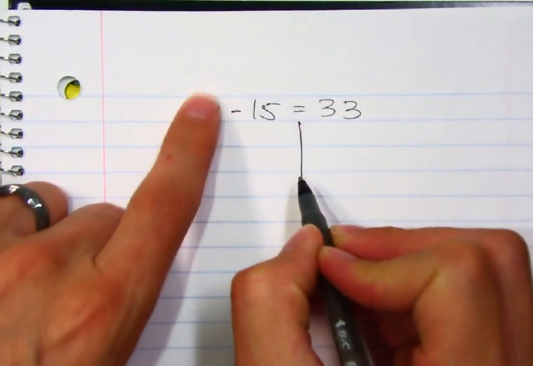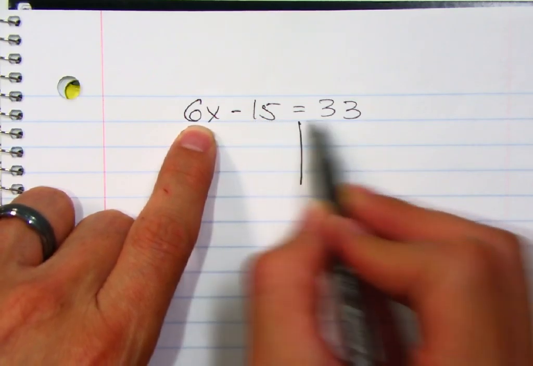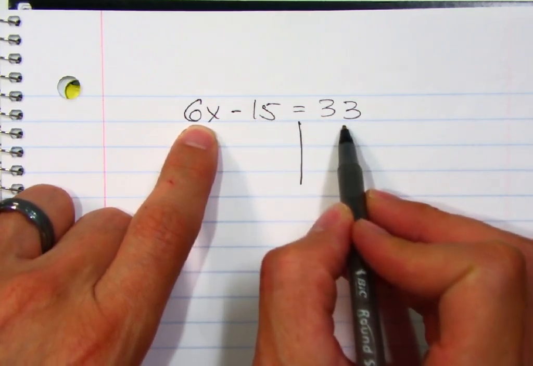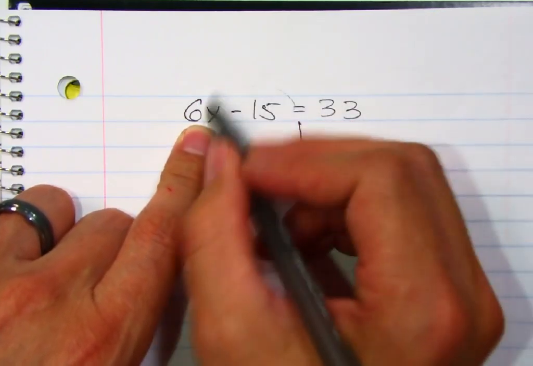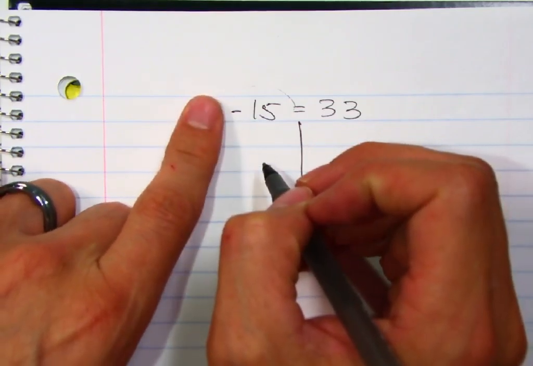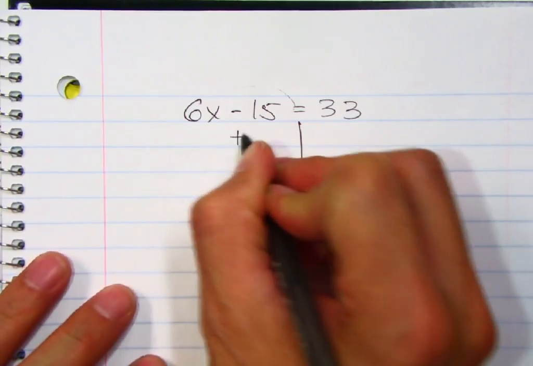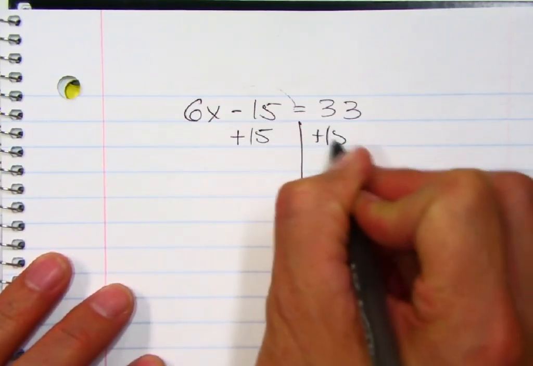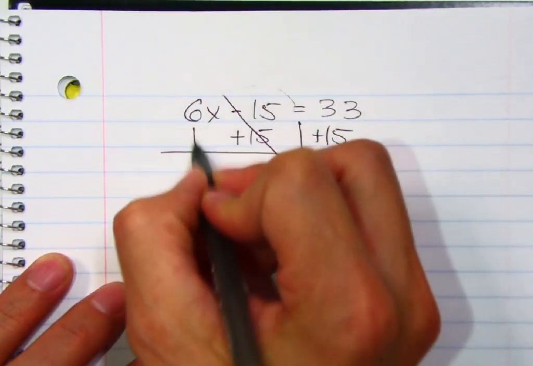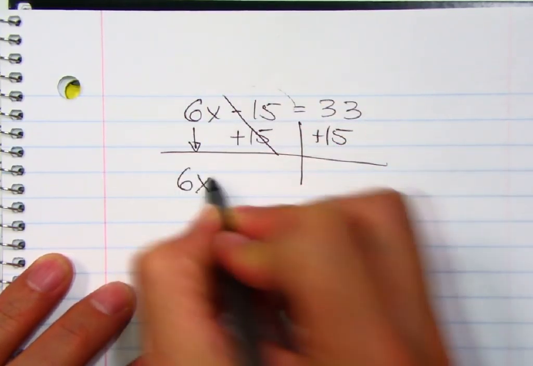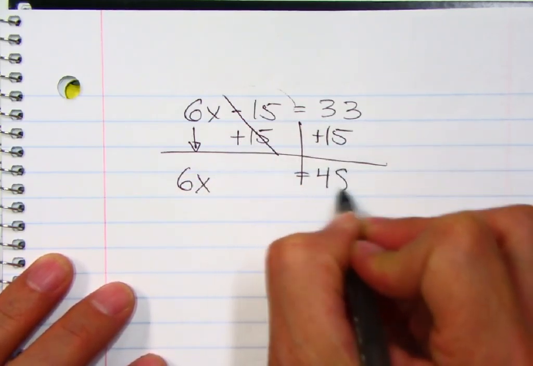I say, look, here's my variable term. It's saying 6 times x subtract 15 equals 33. So I'm going to undo this by going the opposite of PEMDAS, right? Take care of any addition or subtraction first. Another easy way to do it is cover your variable term and say, hey, that's what's left. Take care of that. So I'm going to add 15 to both sides. The reason I add 15 is because that eliminates this over here. This drops down. I still get 6x. And I add this together, which gives me 48.